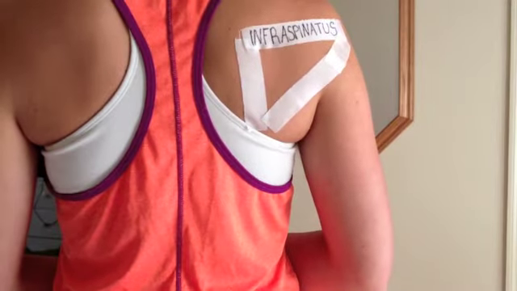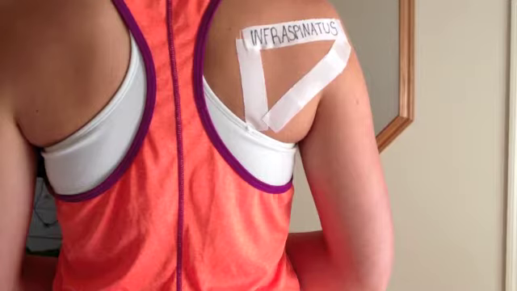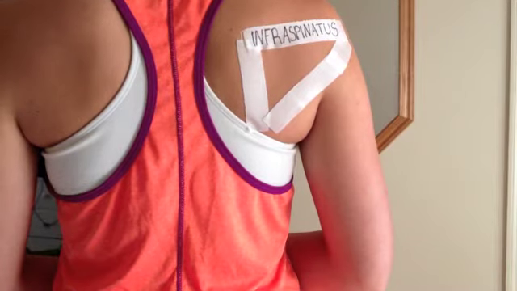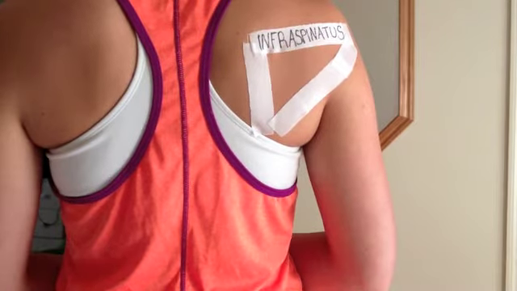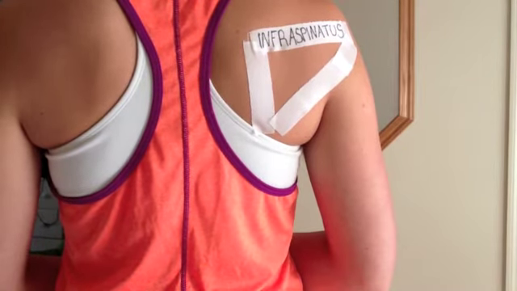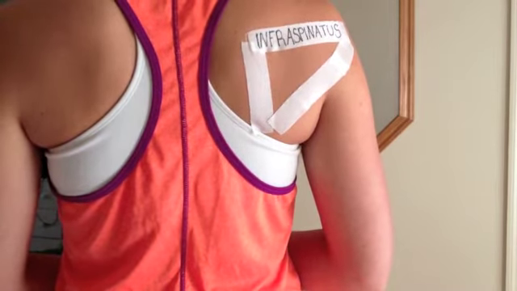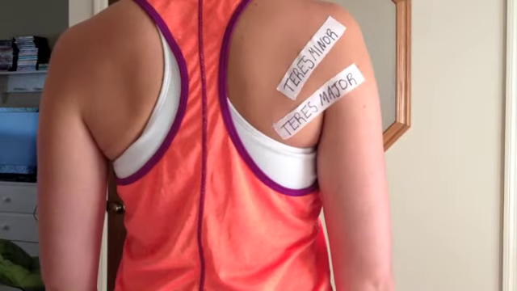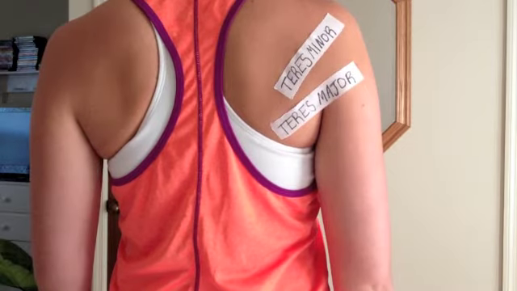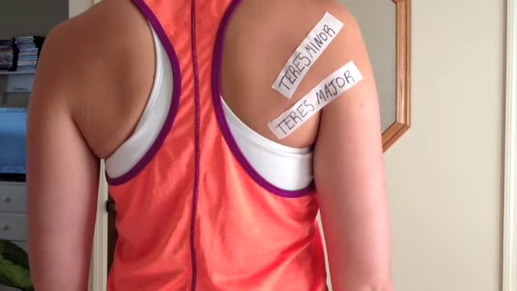The next posterior muscle of the shoulder that is deep to the latissimus dorsi is the infraspinatus. It originates on the infraspinous fossa of the scapula and inserts on the greater tubercle of the humerus. It laterally rotates the shoulder, adducts the shoulder, and stabilizes the head of the humerus in the glenoid cavity. The teres major and teres minor are the deepest of the posterior muscles.